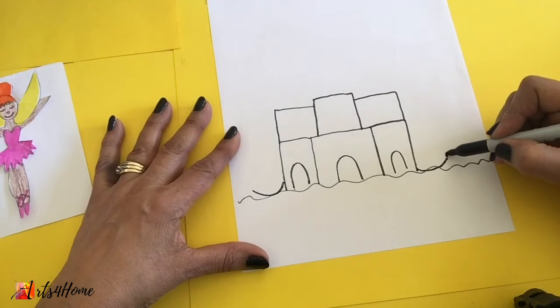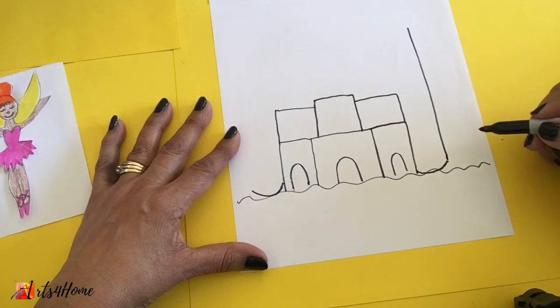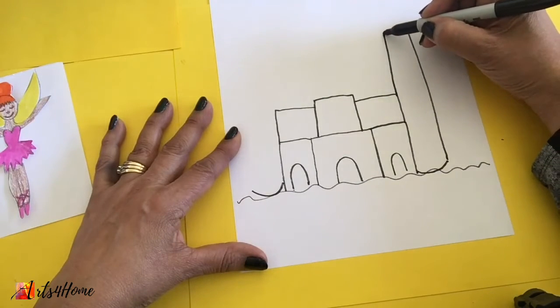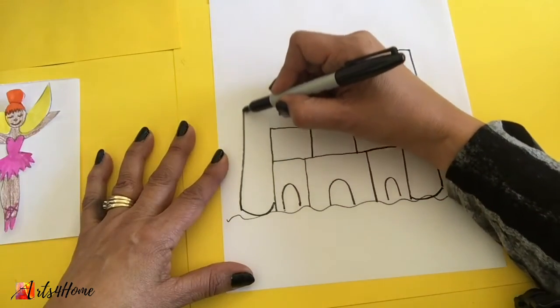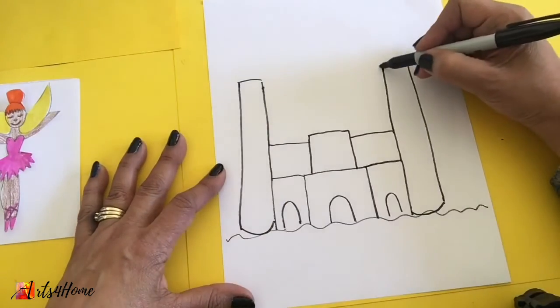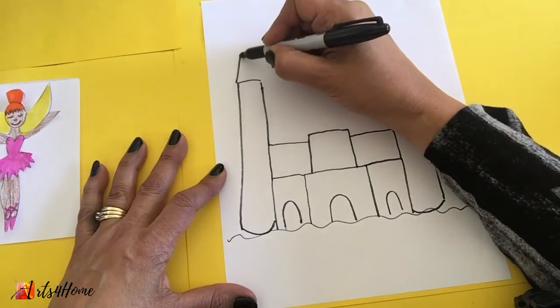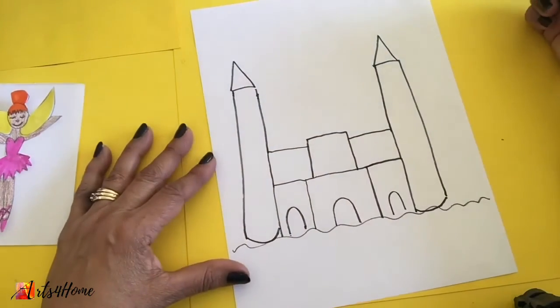Then bring your line all the way up pretty tall, and also right here come up and over. And do the same thing on this side. We're going to put a triangle on top of these beautiful walls of the castle.